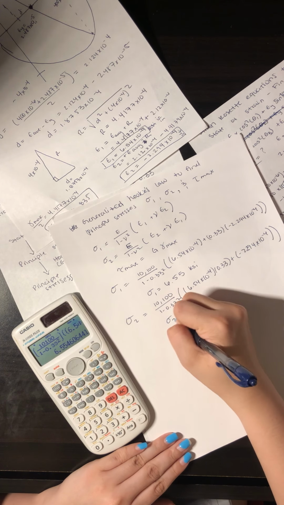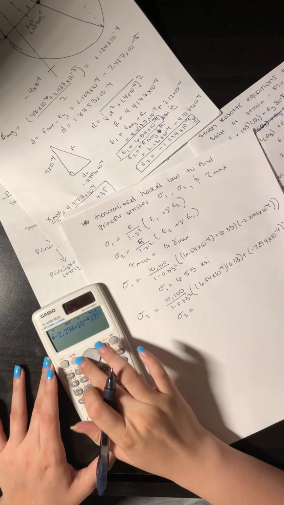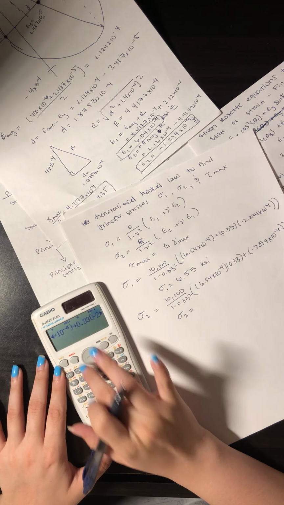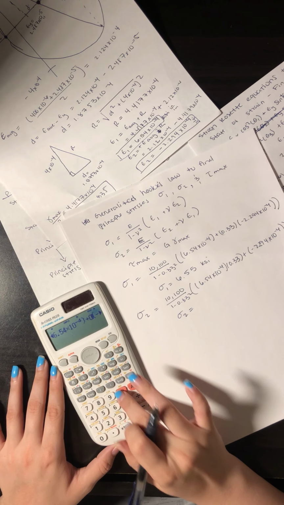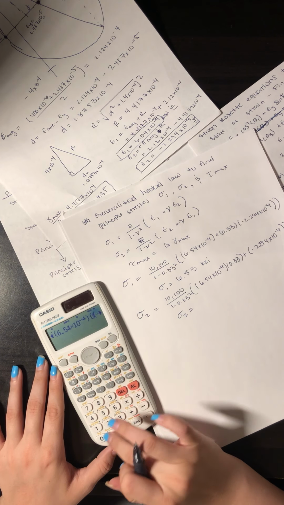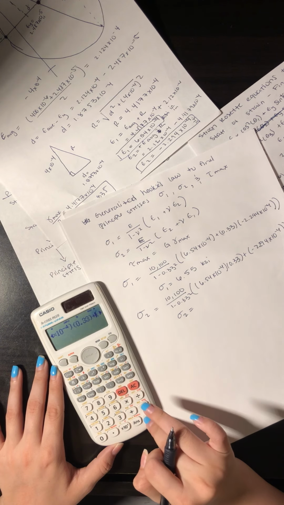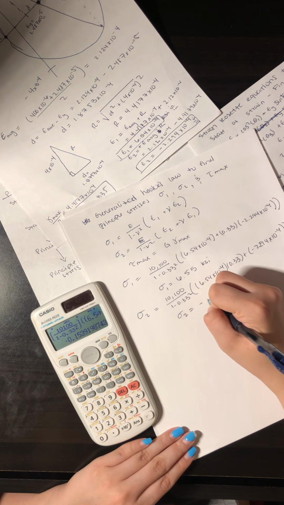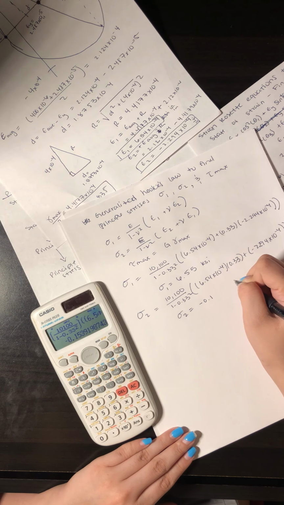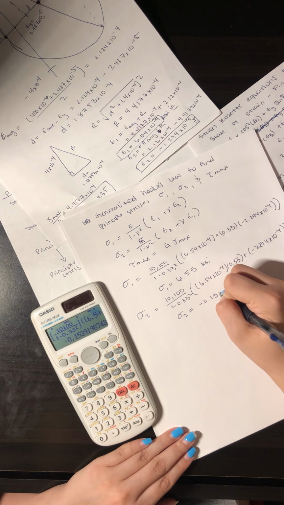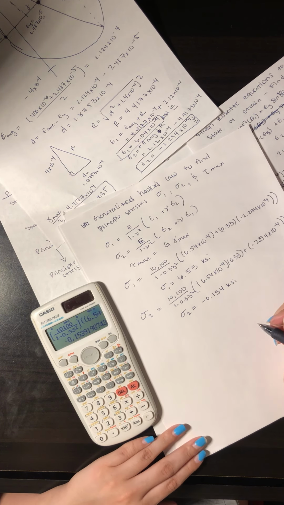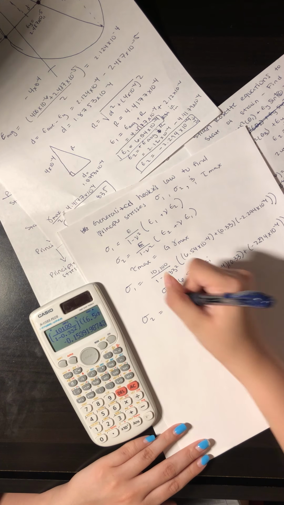I'm just going to move it over instead of rewriting everything. This gives us negative 0.15 KSI for sigma 2.